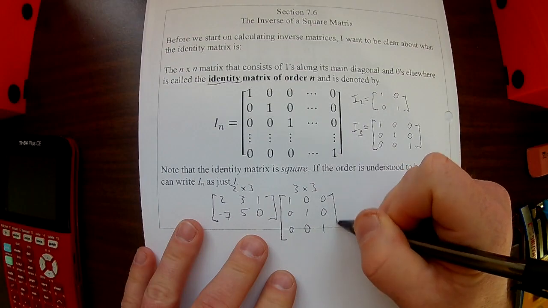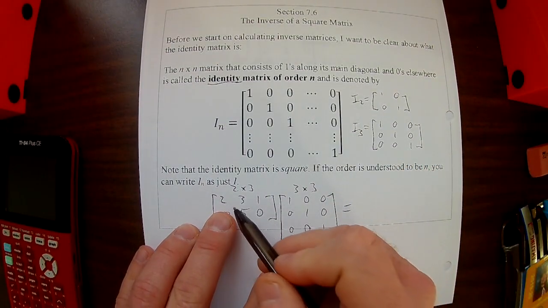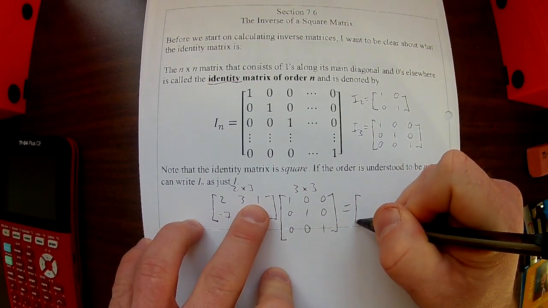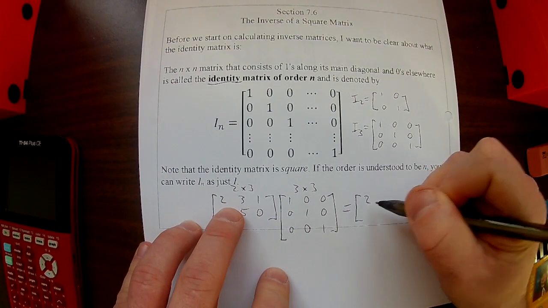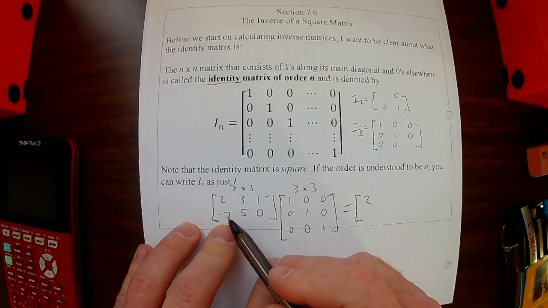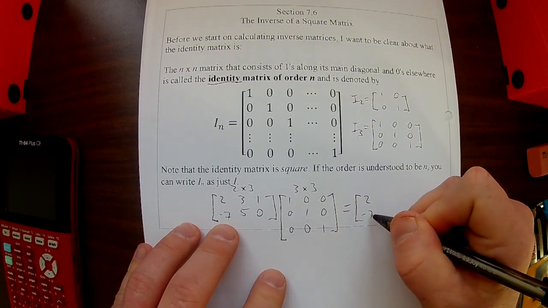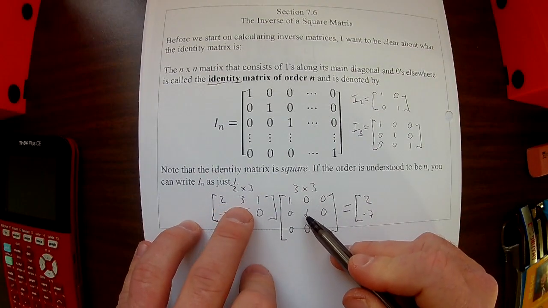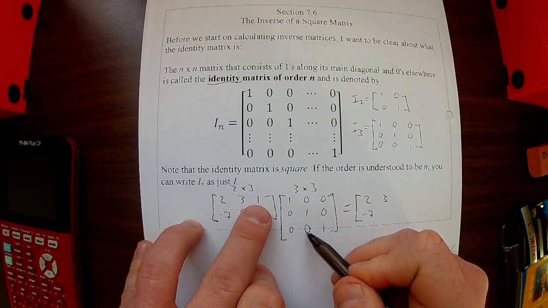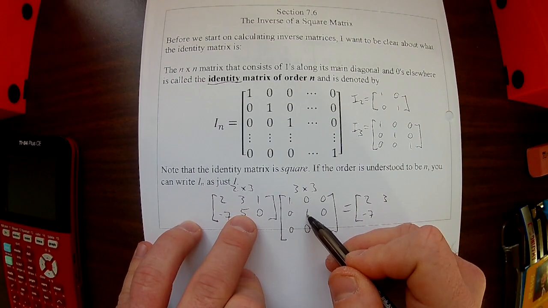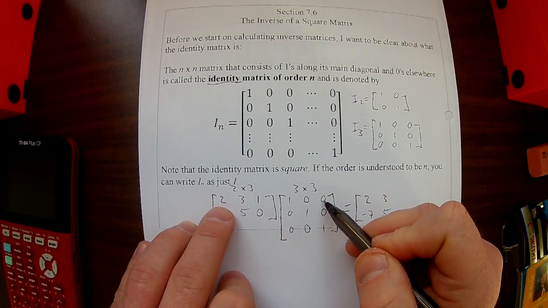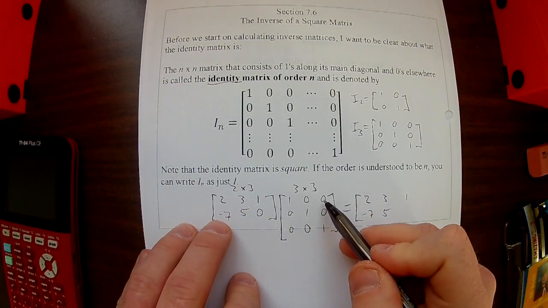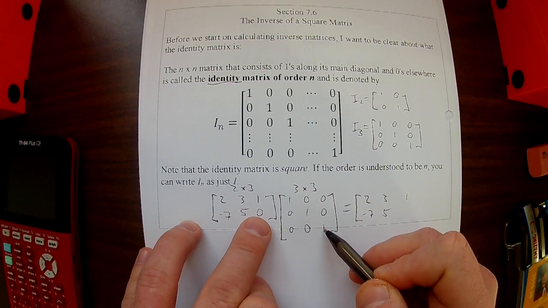And I can see when I multiply the row by the column, I've got 2 times 1 plus 3 times 0, well that's 0, plus 1 times 0. So the first entry in the first row of this new matrix is going to be 2. If I go to the second row, second row by first column, negative 7 times 1 is just negative 7, plus 0 plus 0. Hey, cool, first column's the same. Now I go to the second column. 0 plus 3 times 1 plus 0. 0 plus 5 times 1 plus 0. Last column. 0 plus 0 plus 1 times 1. 1. 0 times 0 plus 0 times 1.